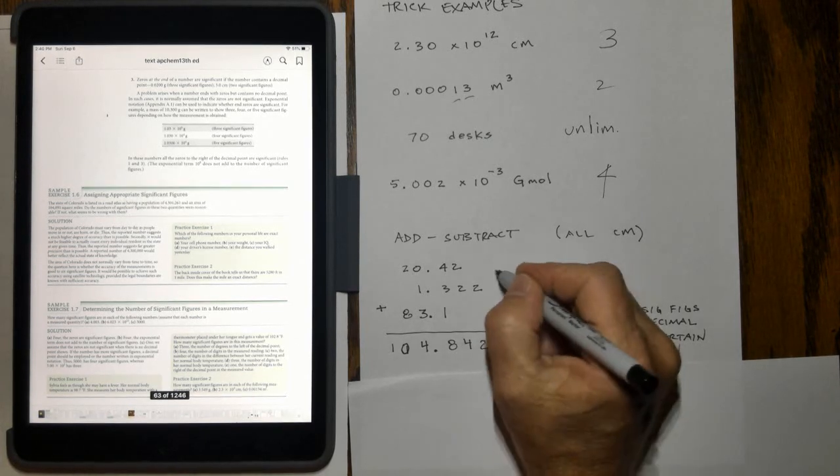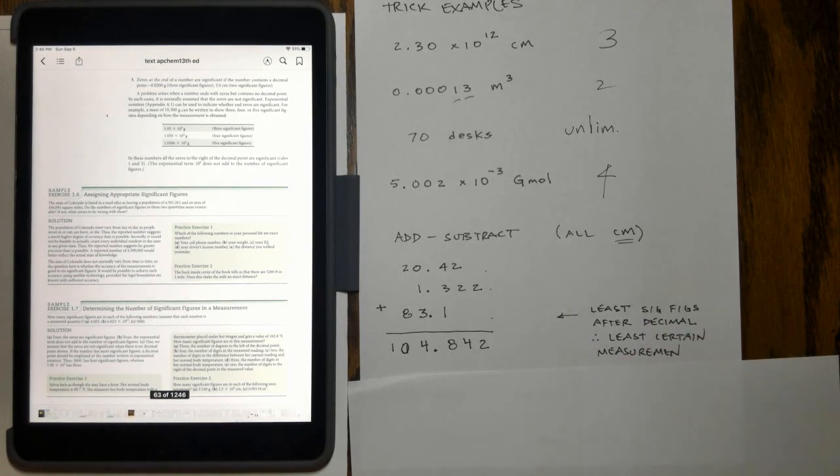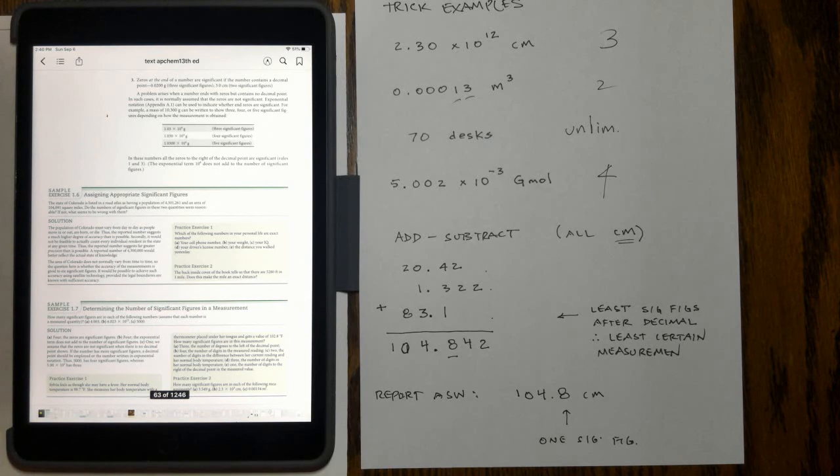As long as these are all the same units, of course this is centimeters, centimeters, centimeters right here, then this would be our least certain. And so after we added them up, we would have to round to 1 decimal place right here. Since this is our least certain measurement, our correct answer would be reported as 104.8, and then we'd put centimeters after that because we would only have 1 sig fig that we knew of after the decimal place.